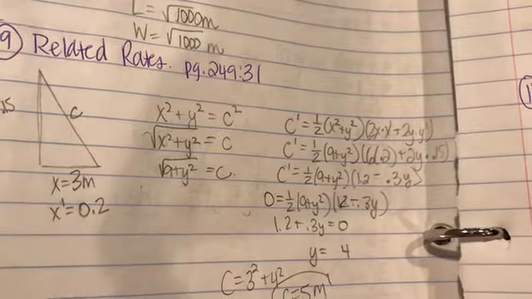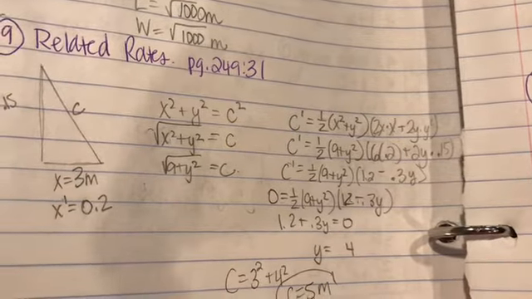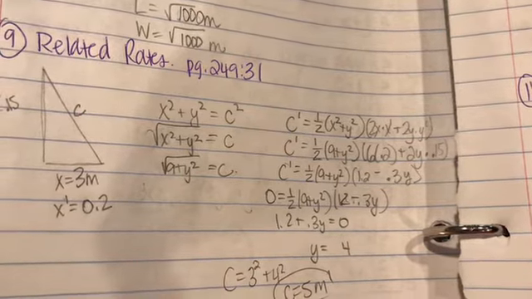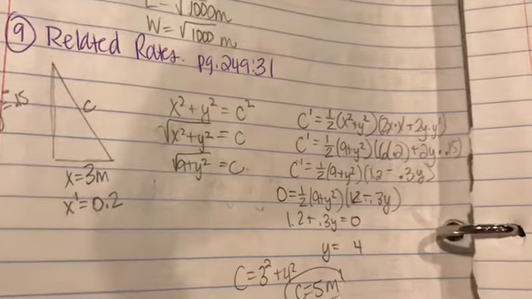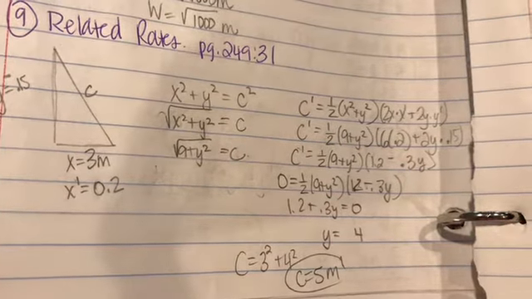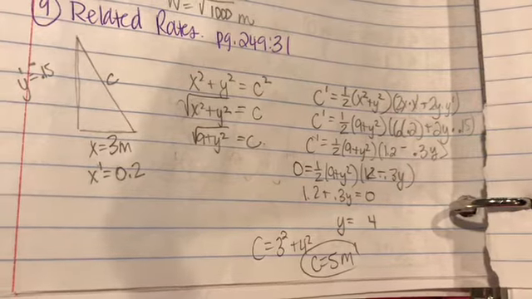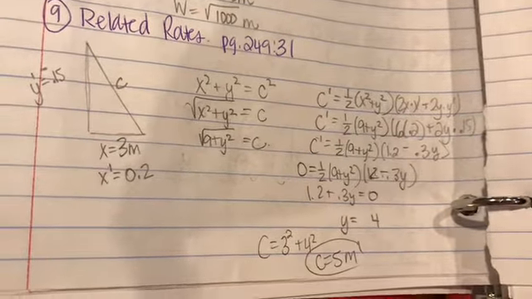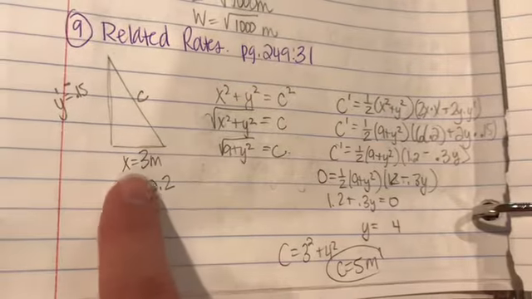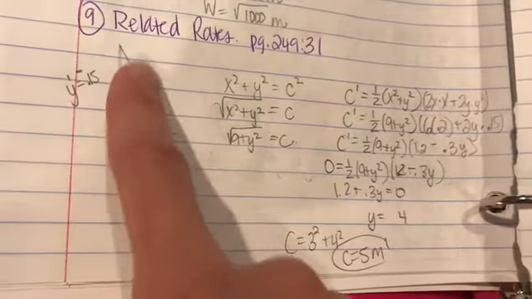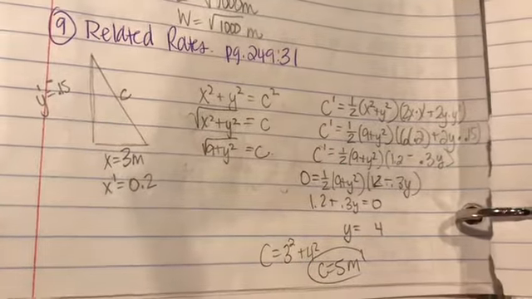Once you do that, you see that you can plug in the 0.2 and the negative 0.15. And basically, you can hopefully follow along the algebra there to finally get to where y equals 4. So once you know y equals 4, and we know this is 3 meters, if this is 4 meters, then we know the ladder is 5 meters.